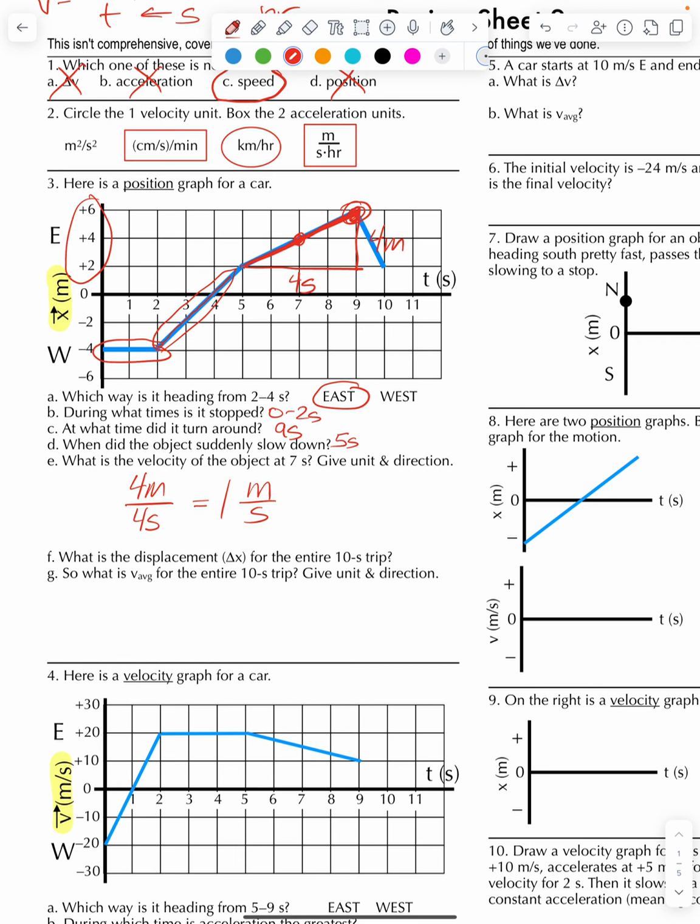What is the displacement, or delta x, or change in position, for the entire 10-second trip? Let me kind of maybe erase this so it is not so messy here.